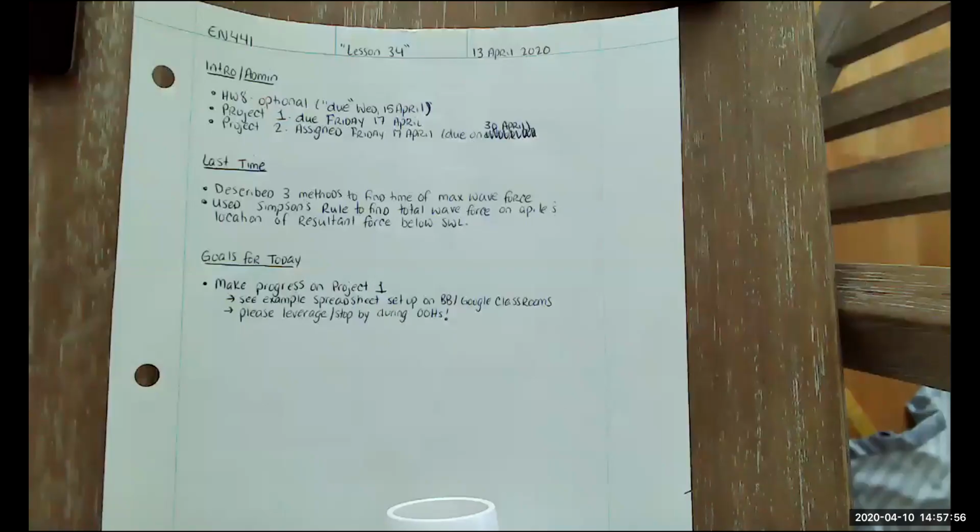Short lesson today. Really, I'm just going to go through some admin stuff and then quickly show you guys a screenshot of how I set up my wave calculation spreadsheet for project one. But really, please use this time to work on the project, make use of office hours. Please jump in and ask me any questions you have. Happy to compare numbers, formulas, etc. So let's go ahead and jump to the notes.